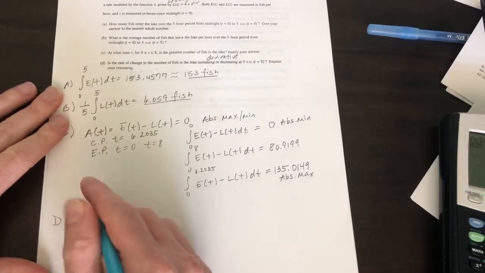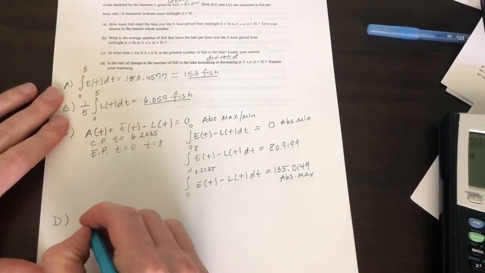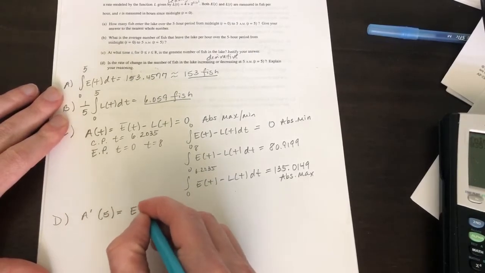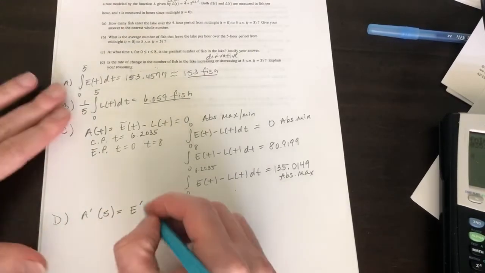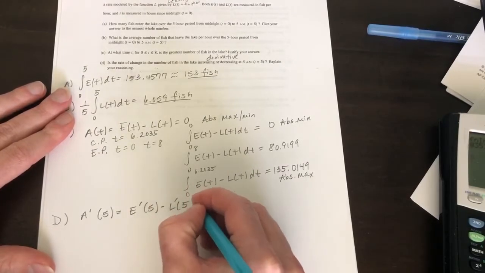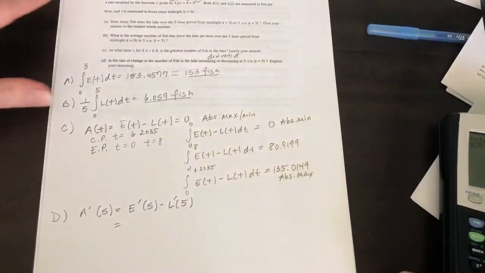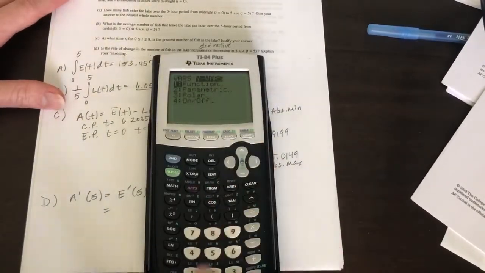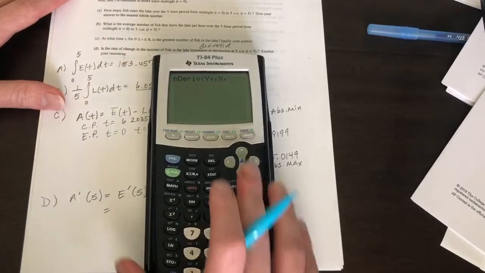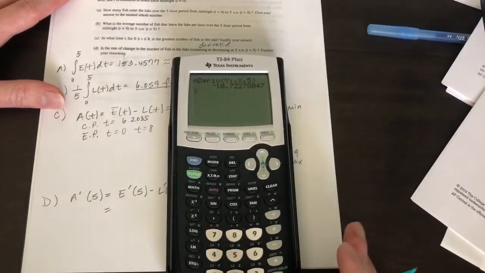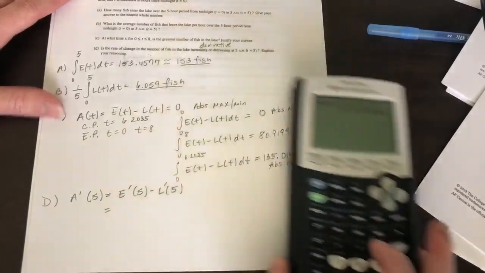Okay, so A prime of 5 is equal to E prime of 5 minus L prime of 5. Okay, so we already have that function in y1. So we're going to do math 8 vars y1 comma x comma 5. Okay, so you get negative 10.7228.